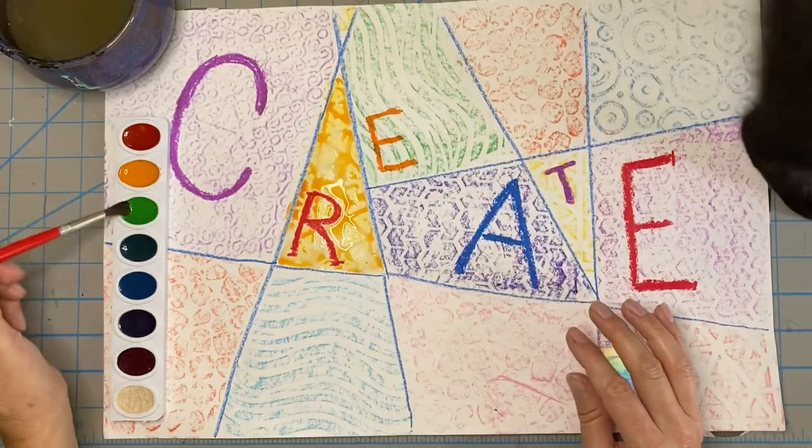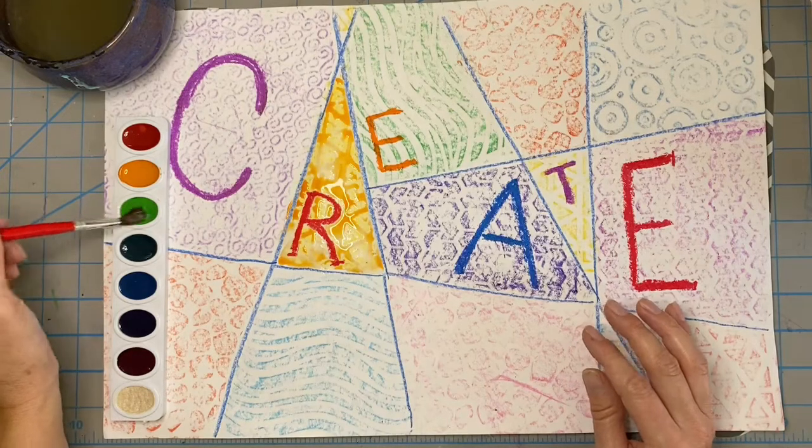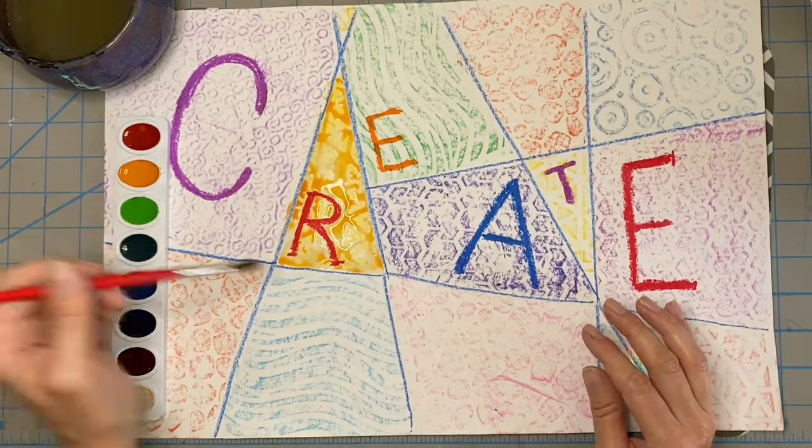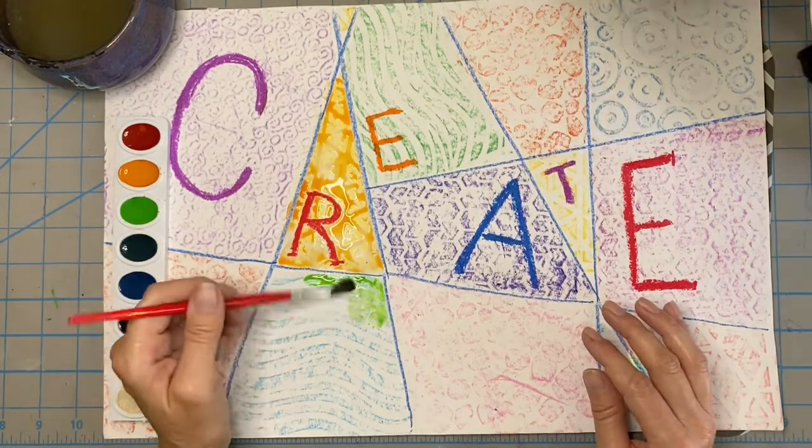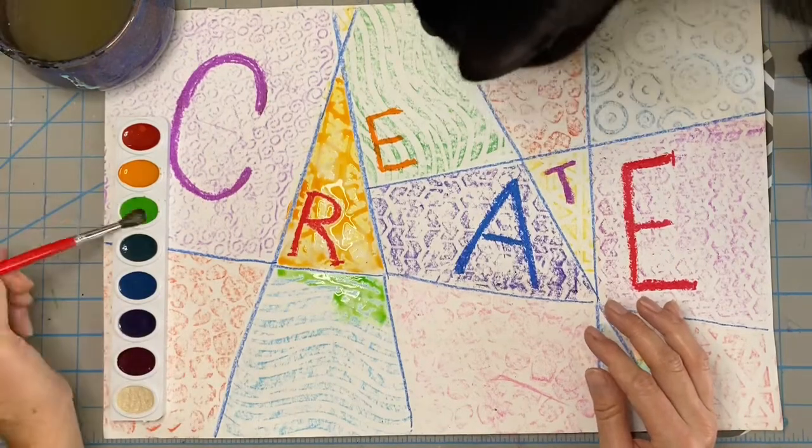So I'm going to go ahead and get that paint wet, kind of activate it. And now the green and the blue look really nice together.